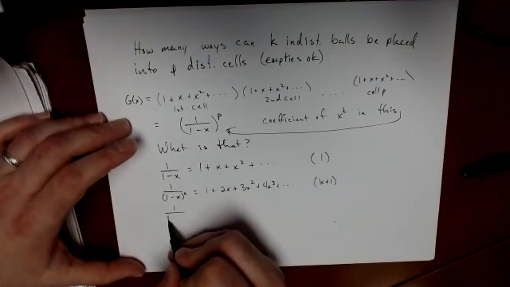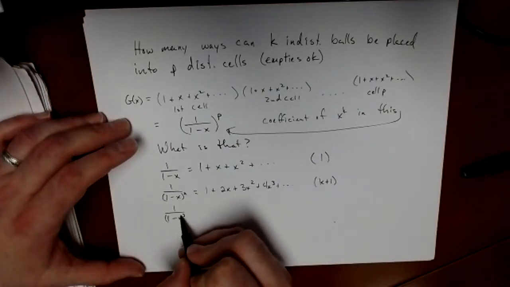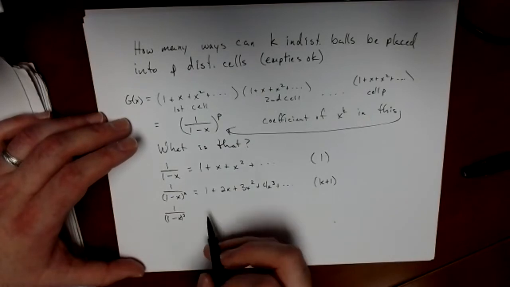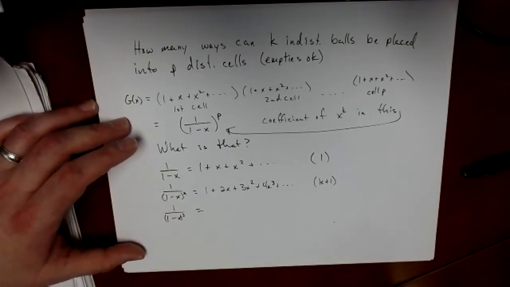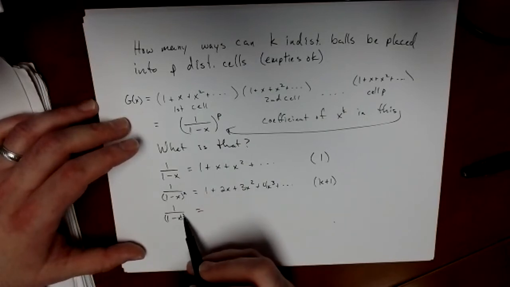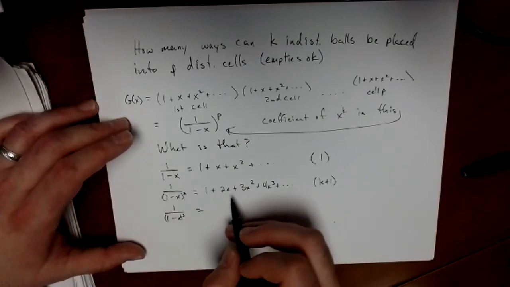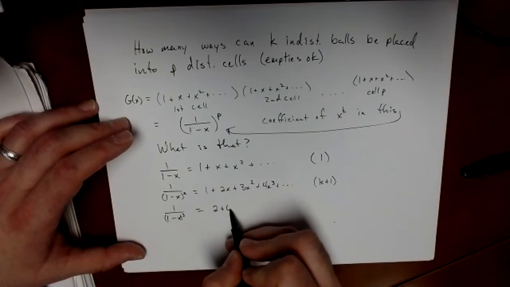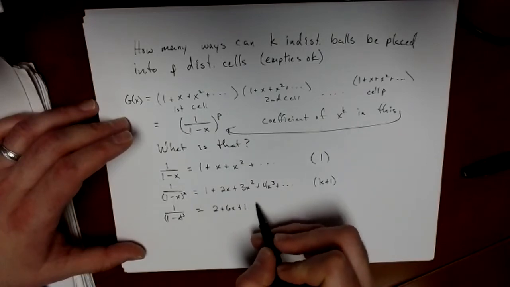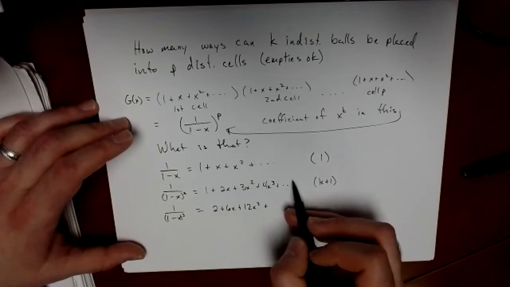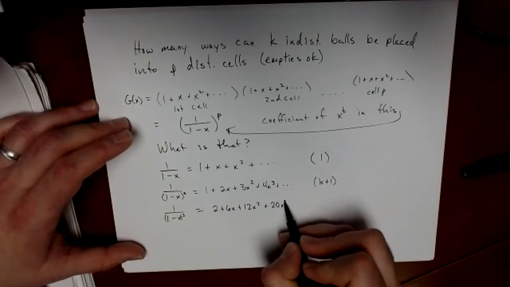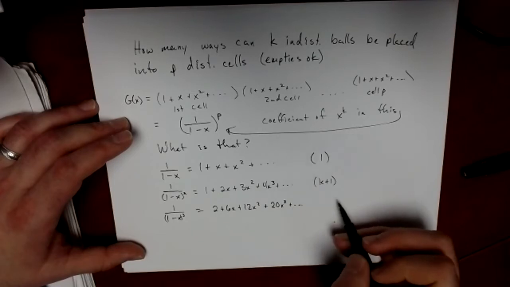What about 1 over 1 minus x cubed? Remember, we're doing term by term differentiation to go from here to here to here, right? So this is going to be 2 plus 6x plus 12x squared plus, that'd be 5x to the 4th, so 20x cubed, right? And so on.